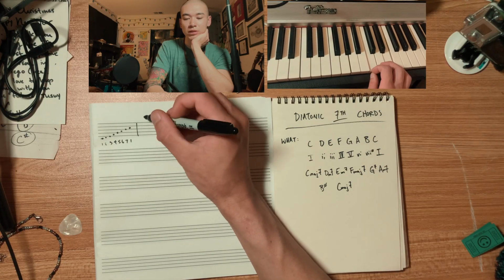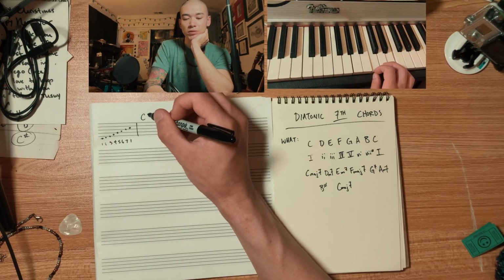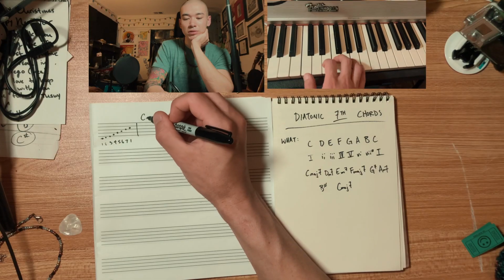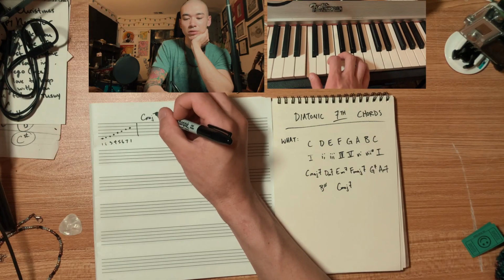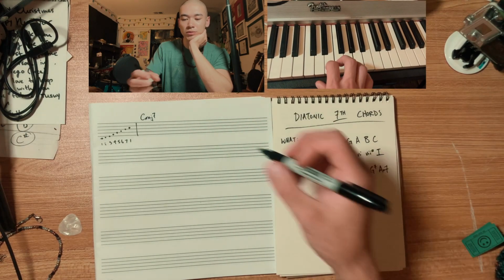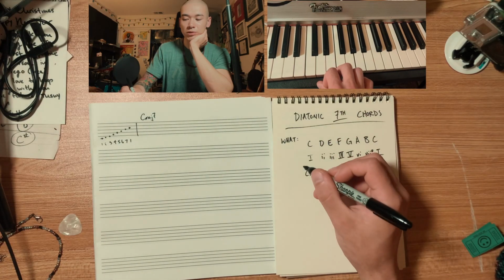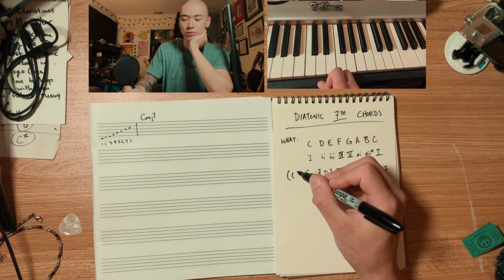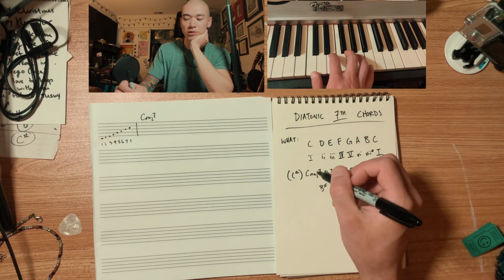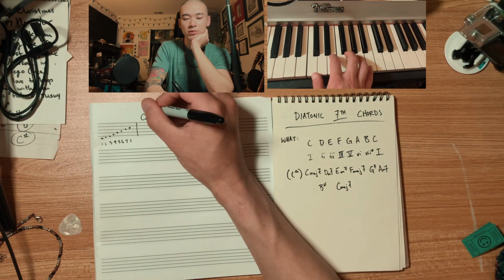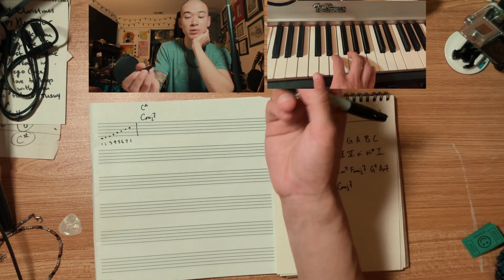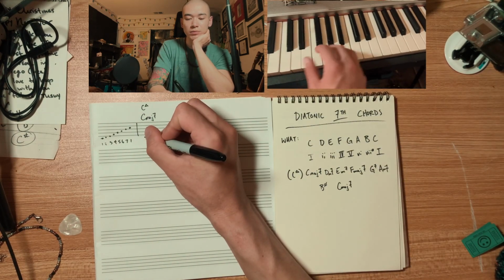That would look like this. So you'd see something like this. You'll also see this written with a triangle, so it'll look like that a lot of times. That means the same thing. It's just a quicker way to write the same thing.